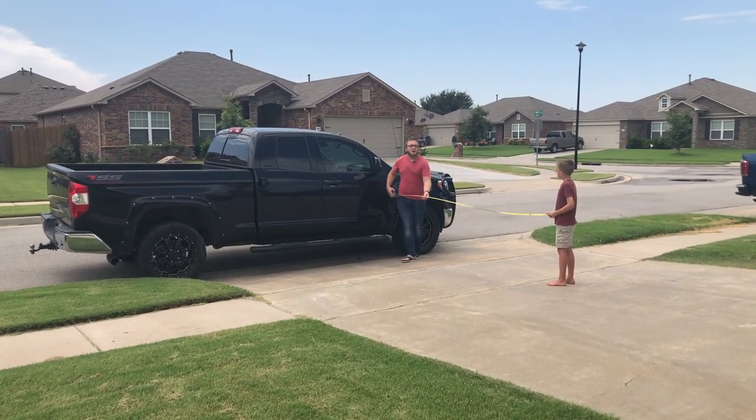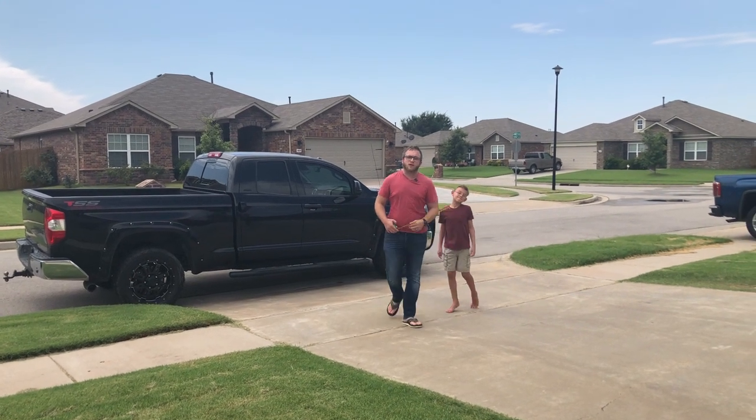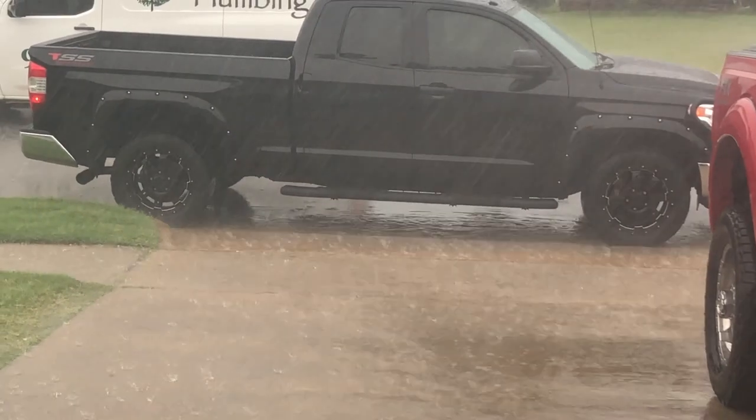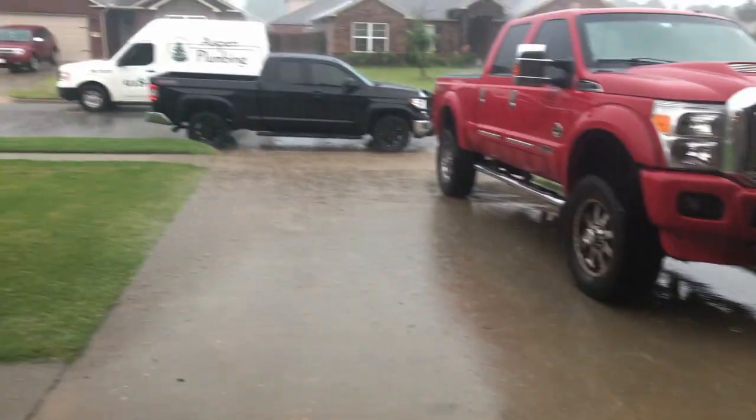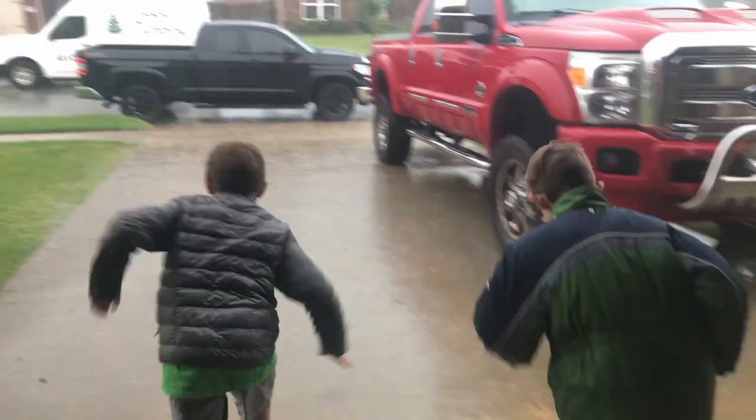Now again, you might not be too excited about measuring the distance of a driveway, but let's see what that looks like in reality. Probably just need to go ahead and run for it. All right, distance traveled, I'd say 30 feet. That's pretty good range. All right, boys. 1, 2, 3, go. Come on.